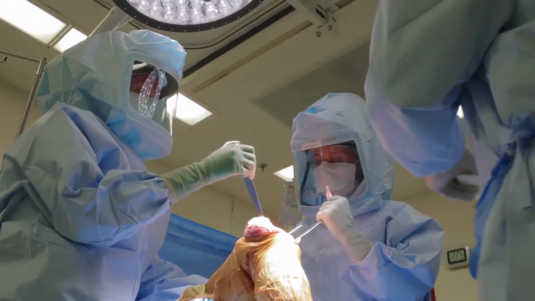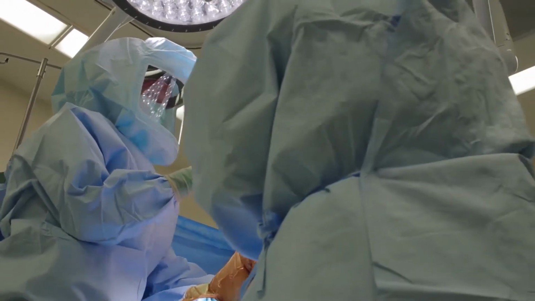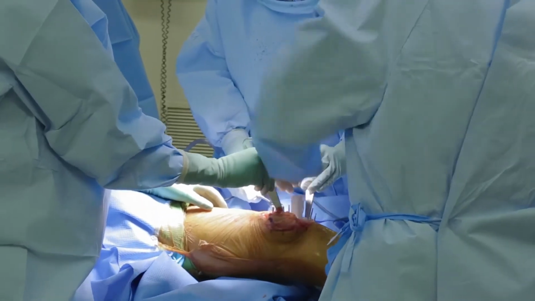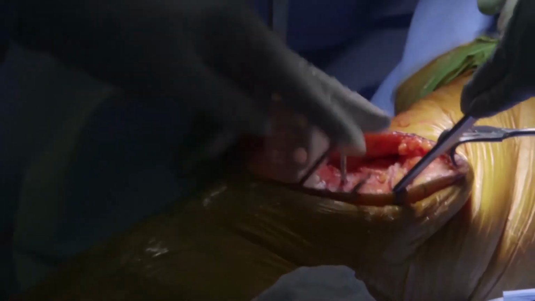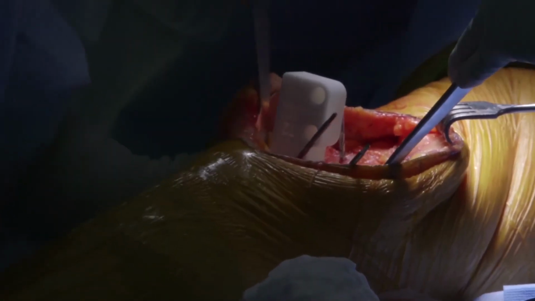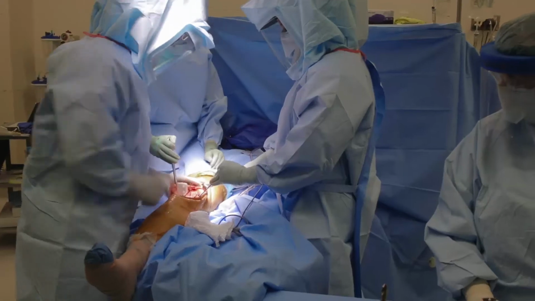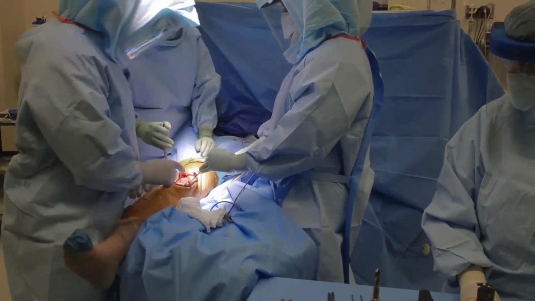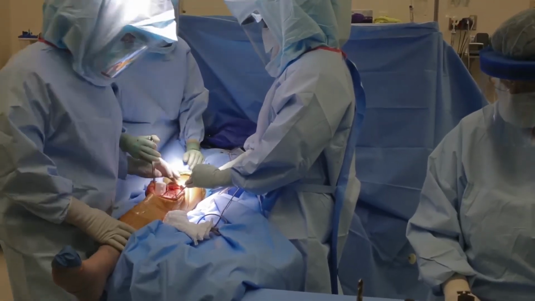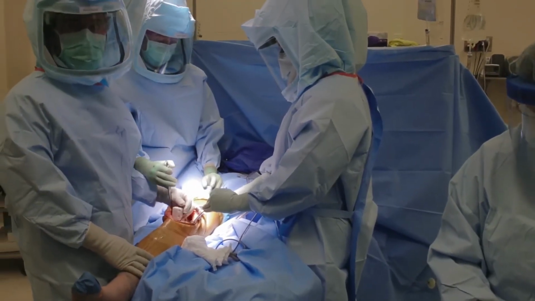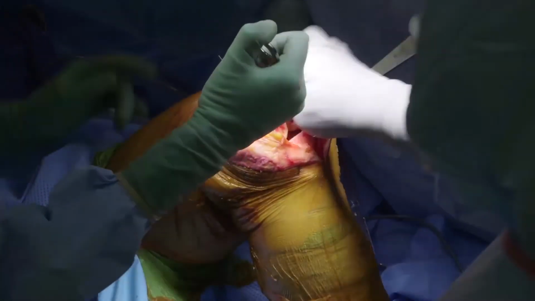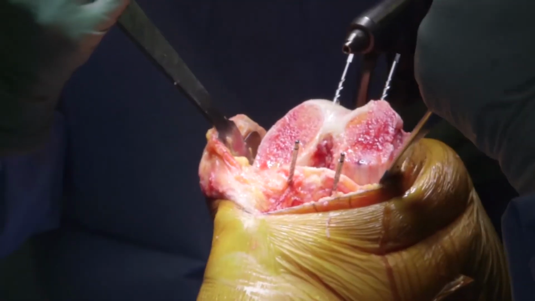Now let's make sure we're good in extension. I'm going to take T2. And then we can test. Yep, and he opens up just a millimeter that way and just a millimeter or so that way. So valgus and varus is pretty close here. So I think our flexion extension is nicely balanced, and I would move on and finish up the femur now. Let's go ahead and take that femoral pin out to proceed forward on our femur.